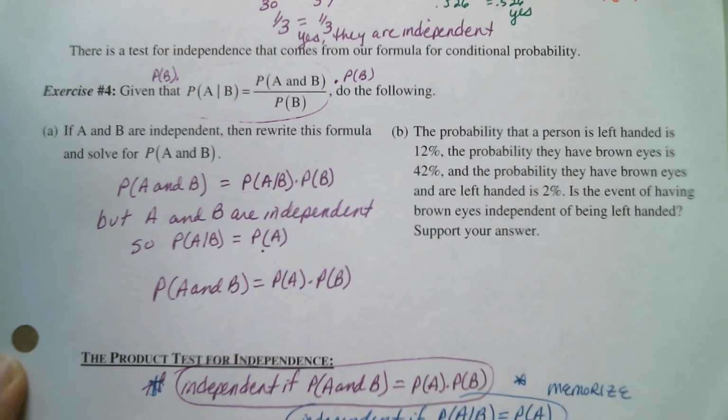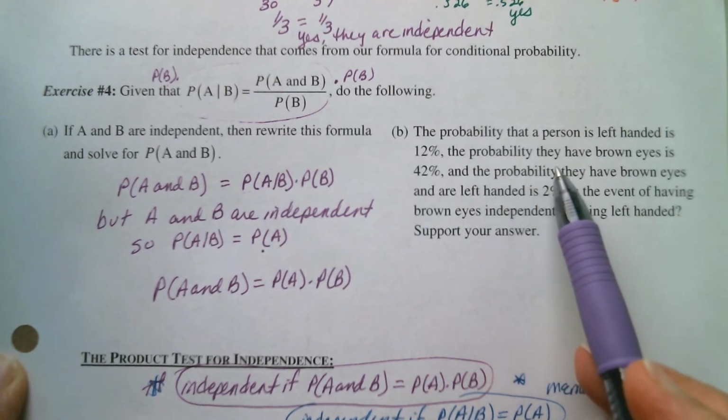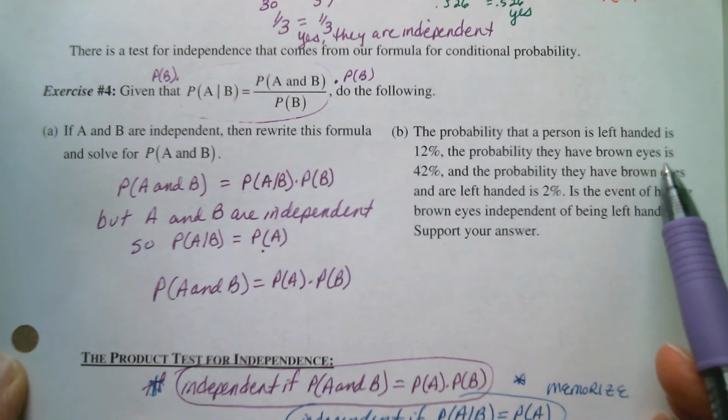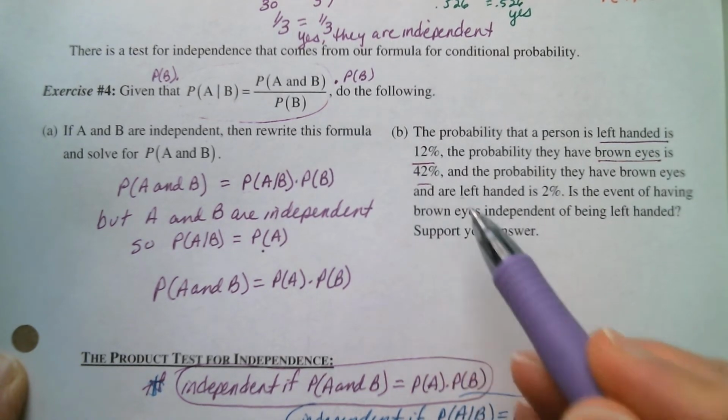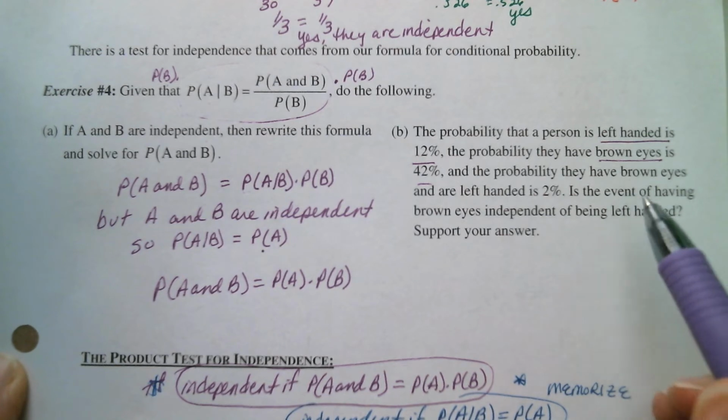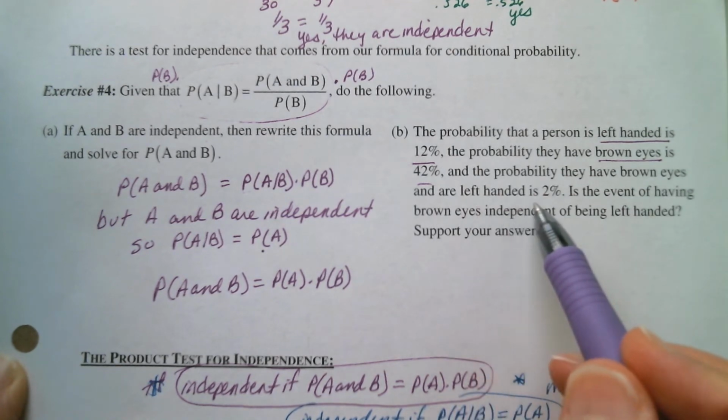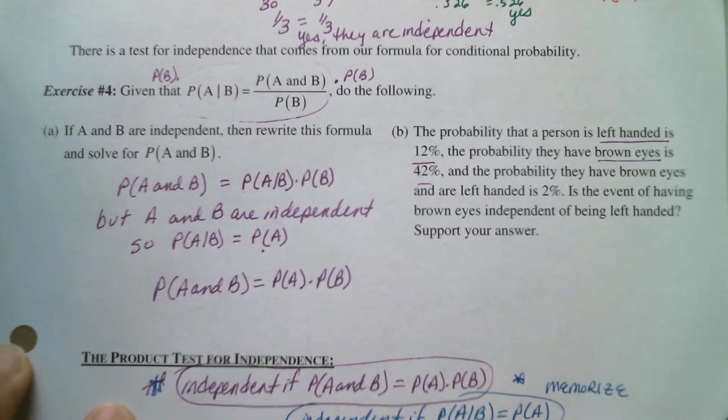Exercise number 4B, the probability that a person is left-handed is 12%. The probability they have brown eyes is 42%. Okay, so left-handed is 12%, brown eyes 42%. And the probability they have brown eyes and are left-handed is 2%. Is the event having brown eyes independent of being left-handed?